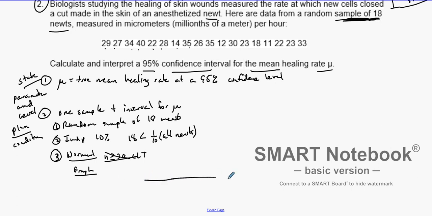So right here, we're going to take our number of newts, and if you want to quickly graph this, what we're looking for is whether there are any outliers or anything like that. Let's go from 0 to 15, then 15 to 30, then 30 to 45.